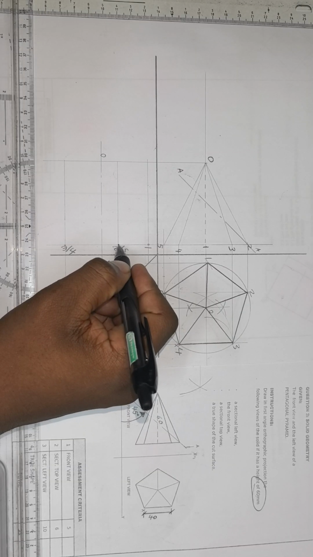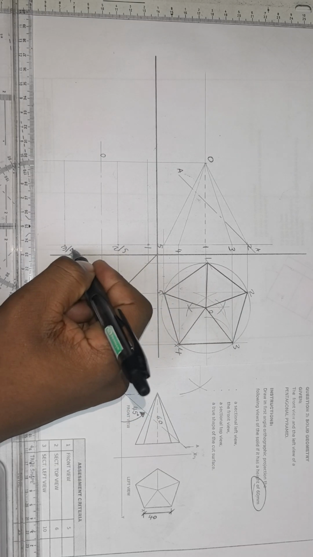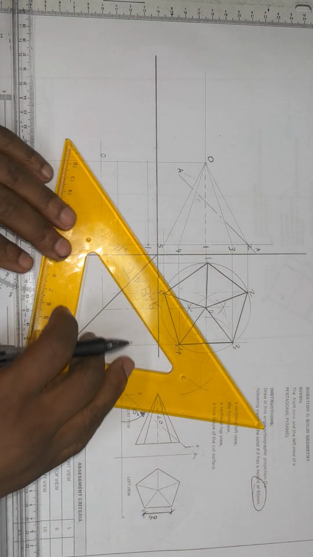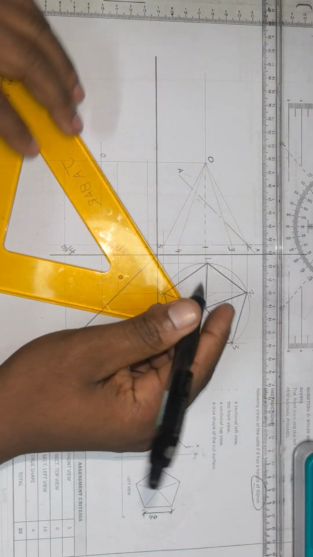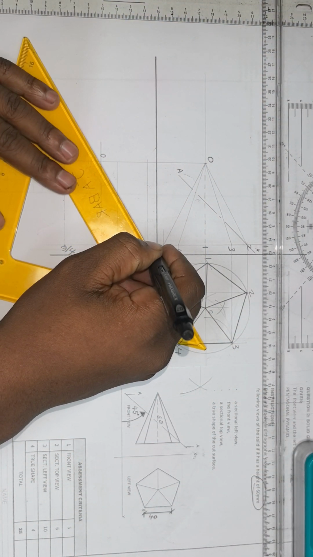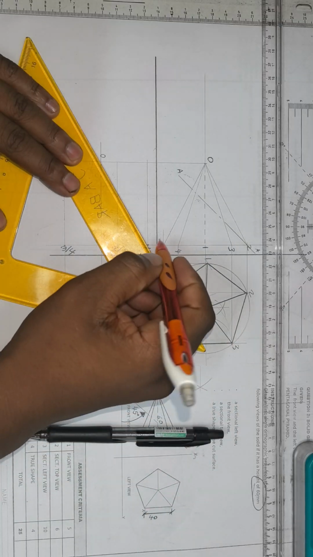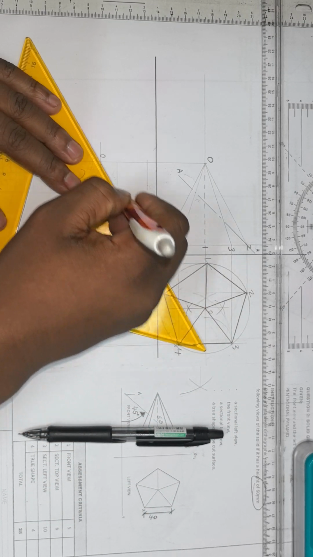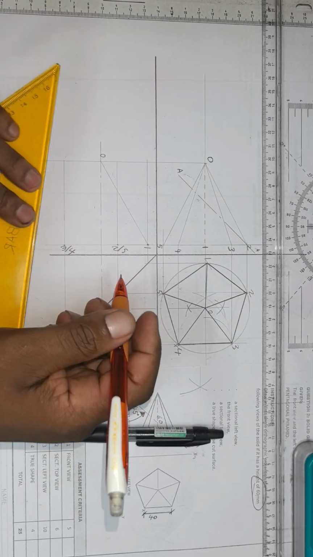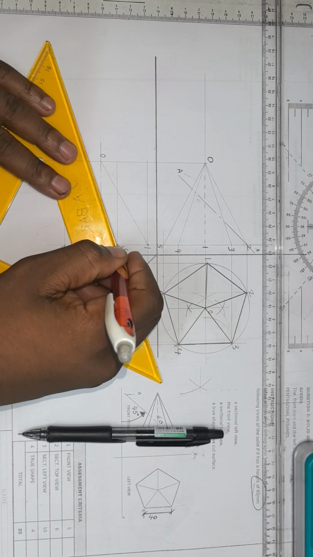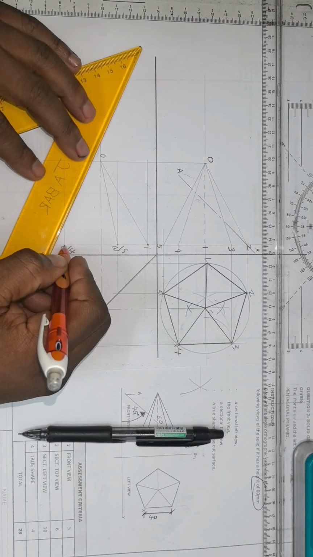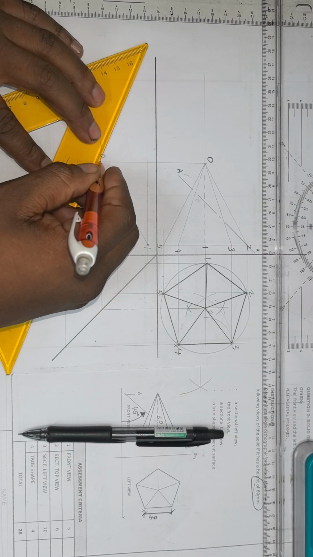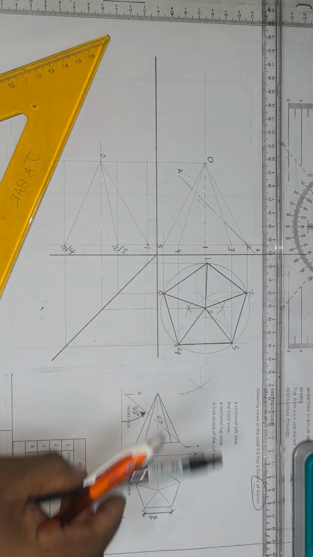Then all these 3 points here, just project them onto your apex. Like that. Yeah, just like that.